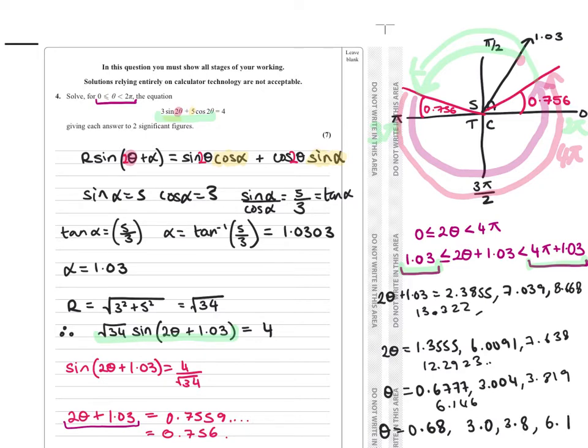So now I have my 4 answers, because if I was to carry on going round, I stop at 4 pi plus 1.03. I see there's nothing else, there is no intersection. So my final answer is theta equals 0.68, 3.0, 3.8, and 6.1. Again, if you're not sure how to use a CAS diagram properly, please make sure you look at a video of the chapters I've done.